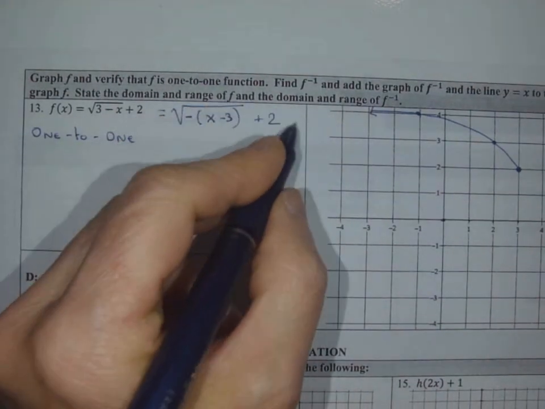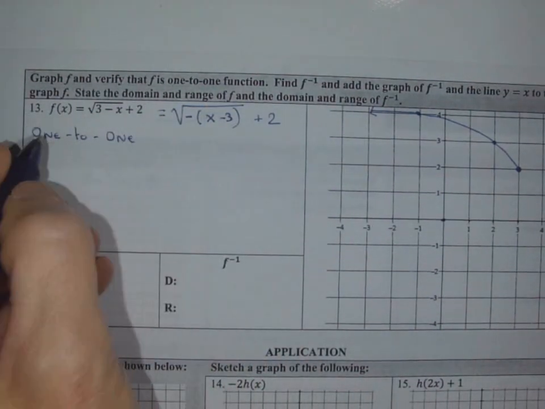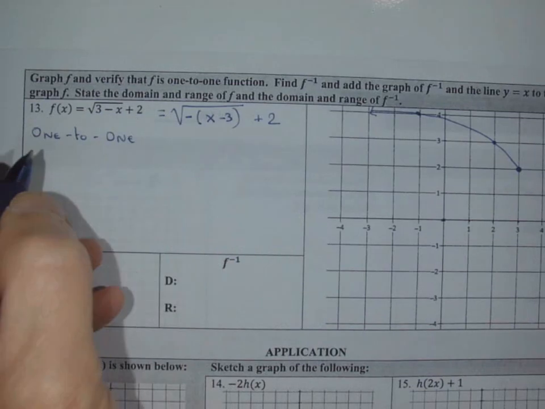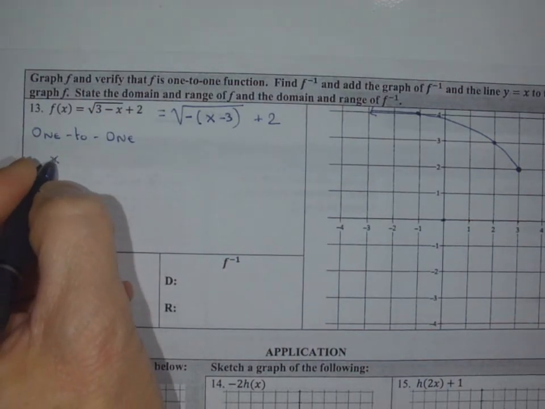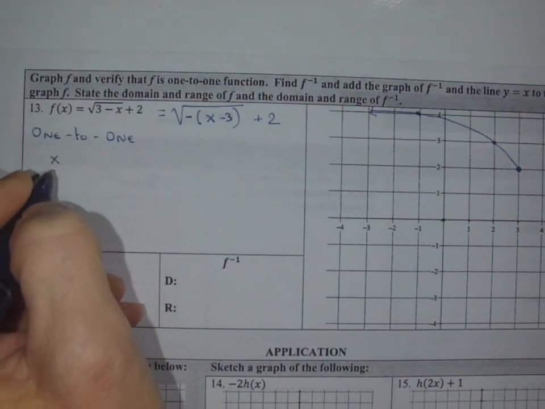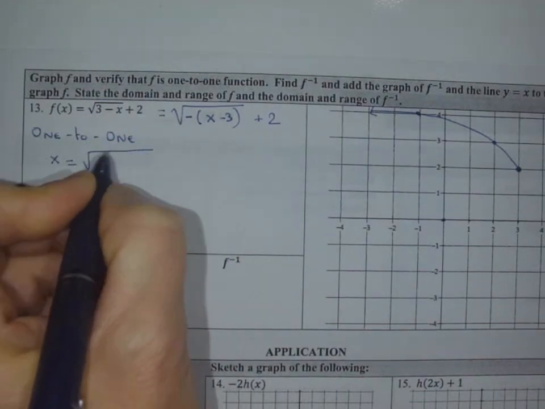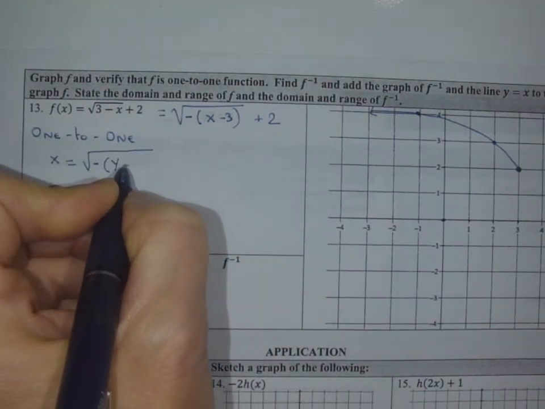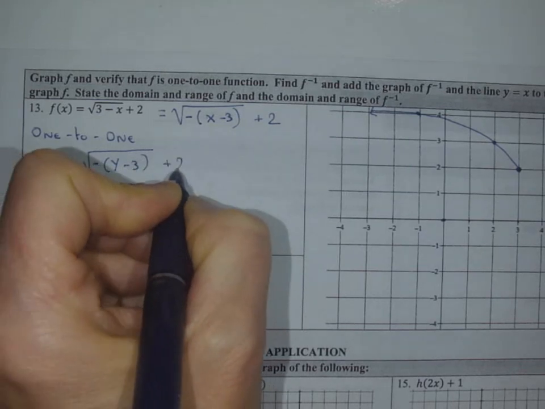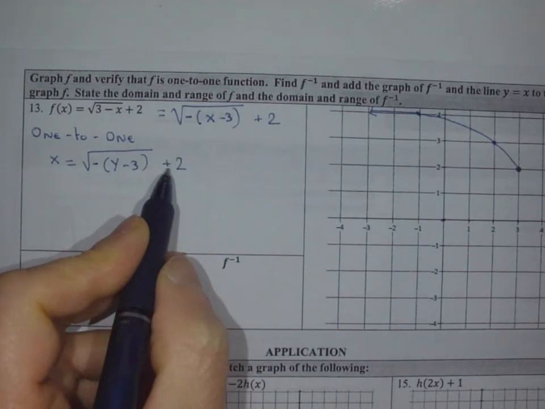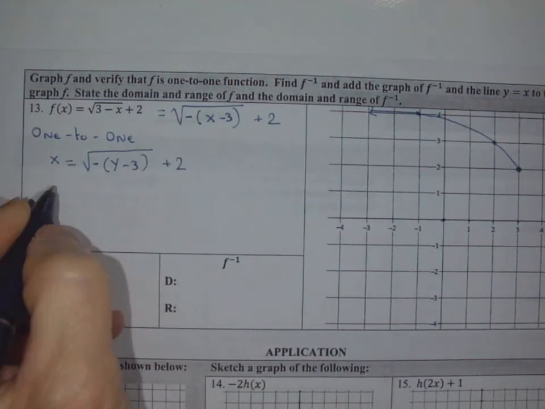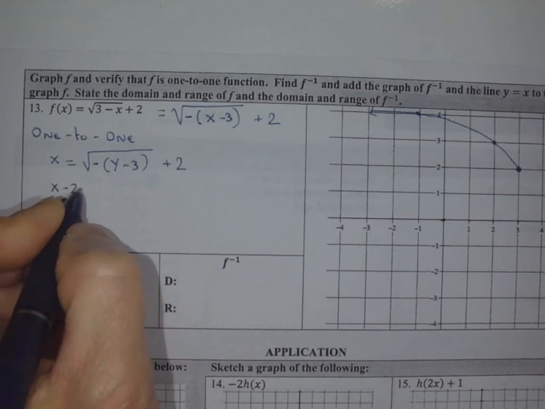So if this is my f function, and I'm going to actually use this one, I'm going to replace the y or the f by an x, and the old x is going to become my new y. And now I'm going to isolate y. So the first thing I need to do is what's outside goes first. So subtract 2.